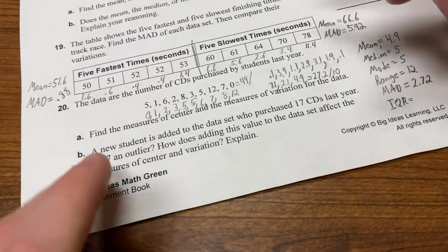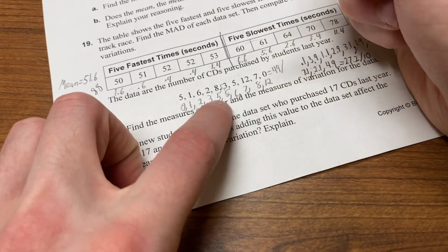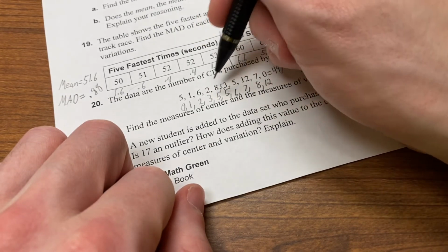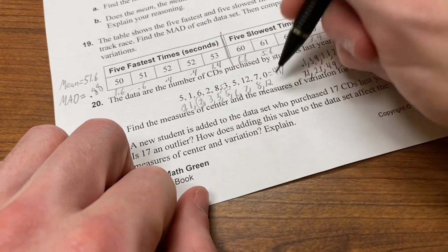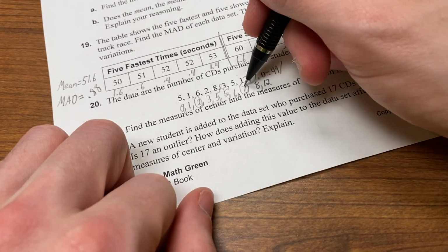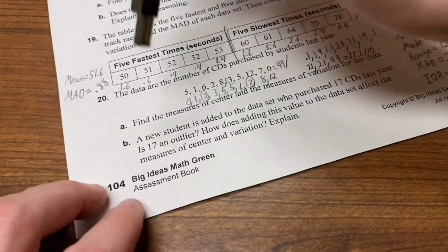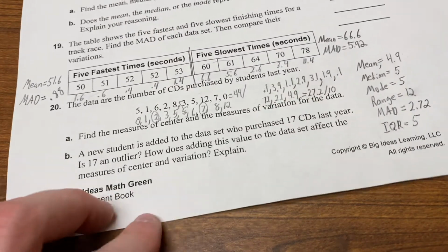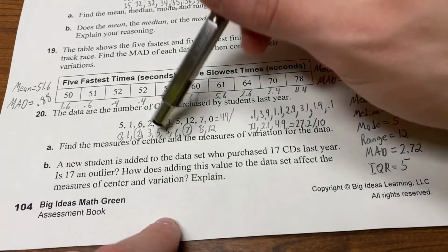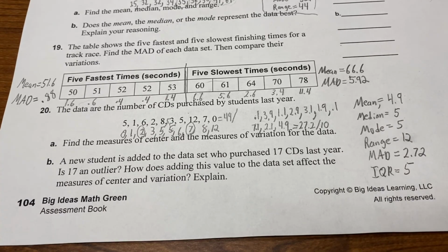Now our interquartile range. So we know our median is 5. And since we have 5 values on both sides, we can determine that our median here is whatever number's in the middle. So our first quartile is 2, and our third quartile is 7. So our interquartile range will be 7 minus 2, so it's going to be 5. And there we have computed all the measures of center and all the measures of variation for our data. We have our mean, median, mode, first quartile, third quartile, range, MAD score, and interquartile range.